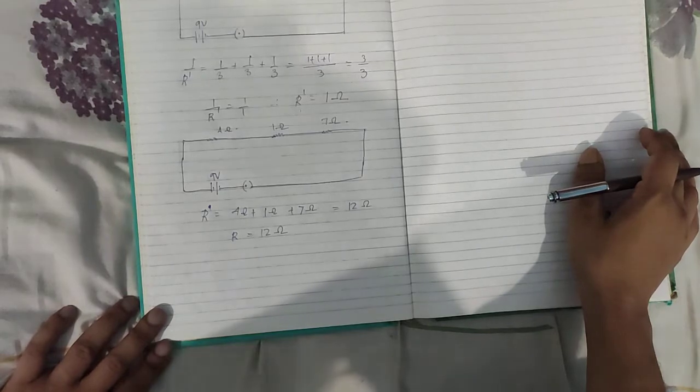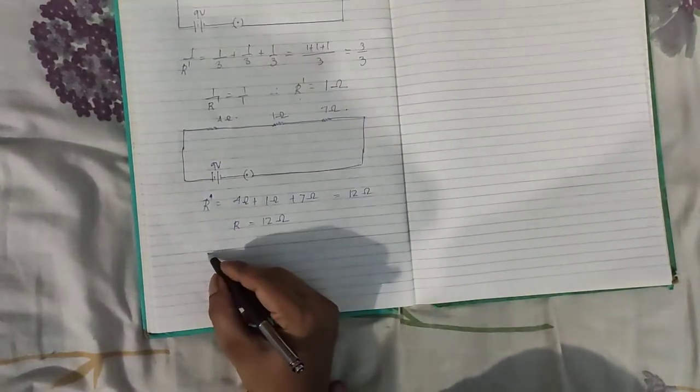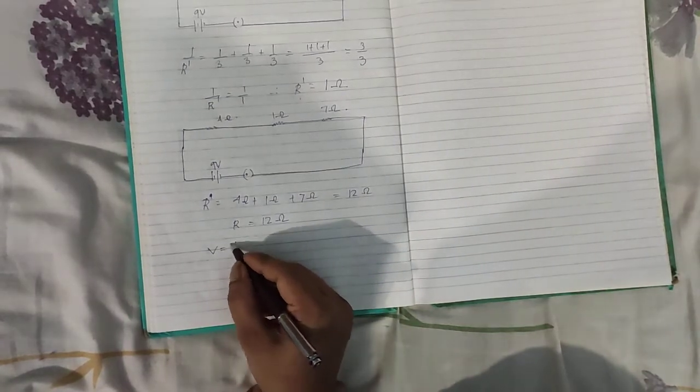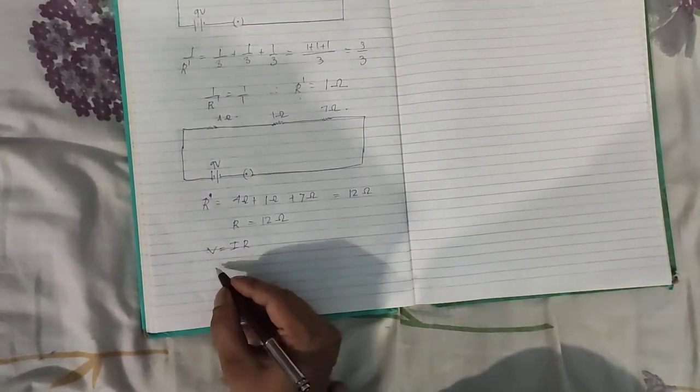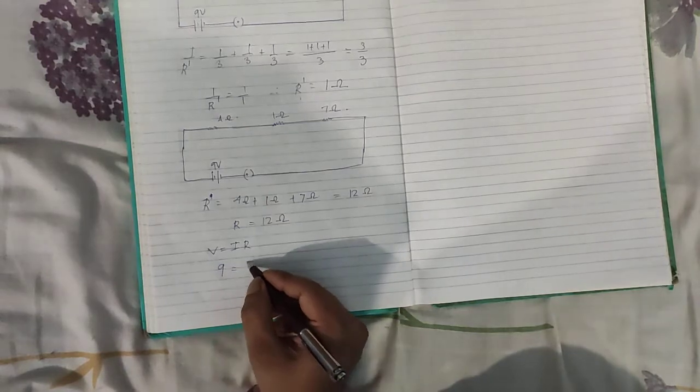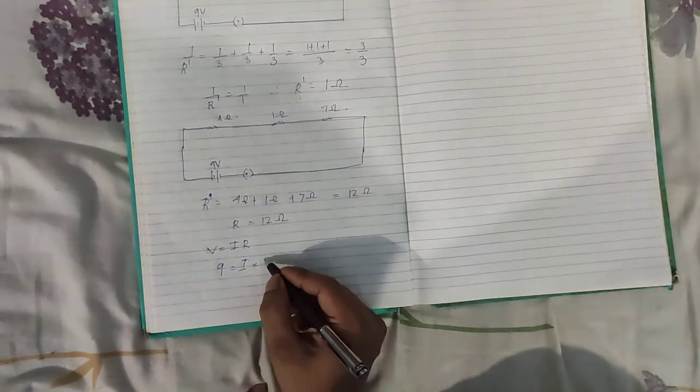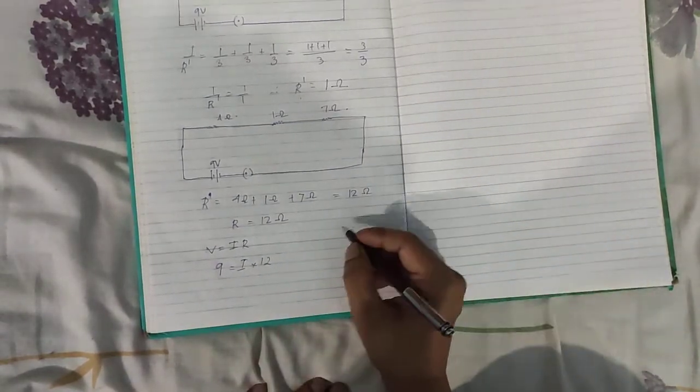Once again, we apply the formula for Ohm's law in order to find the total current flowing. So V is equal to I R, that is V is given as 9 volts, current I you need to find, resistance is 12 ohms.